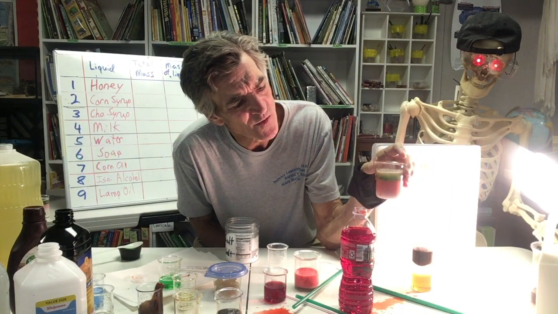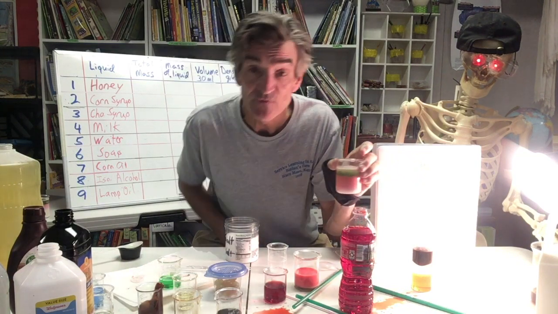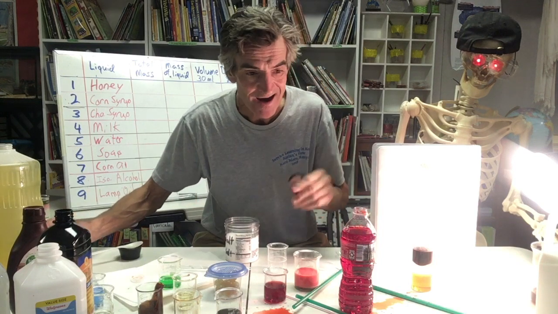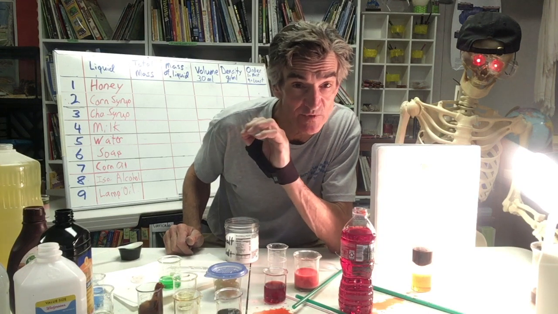And then the milk and the water still are, they're kind of clumped up a little bit. So as I move forward, I'm going to go ahead and add a little bit of salt to my milk that's going to go into our solution tower so maybe we can get better defined layers.